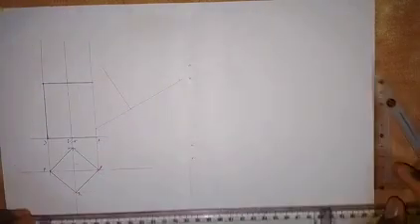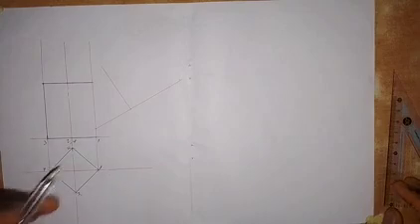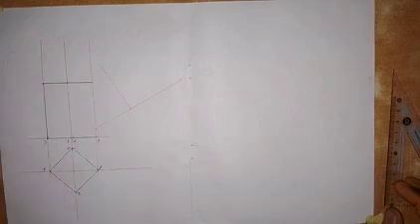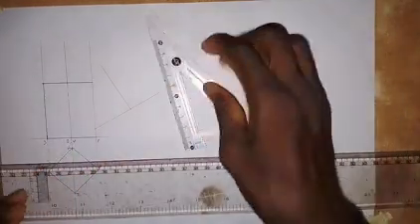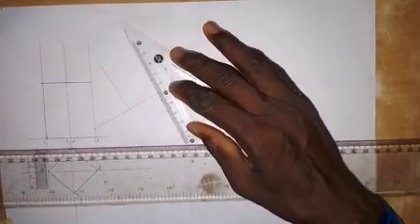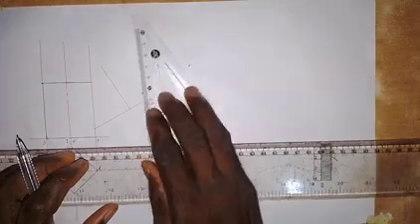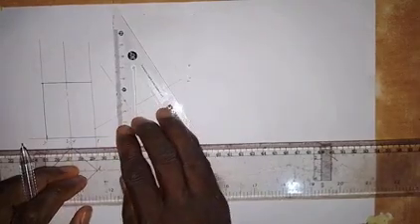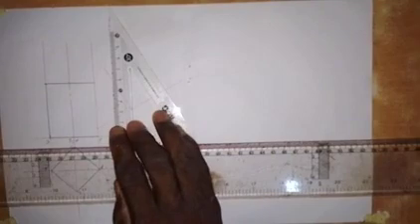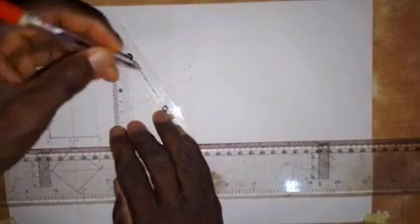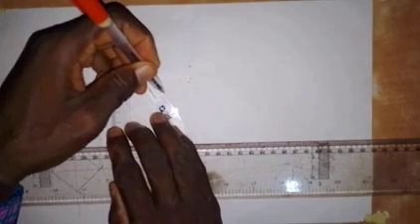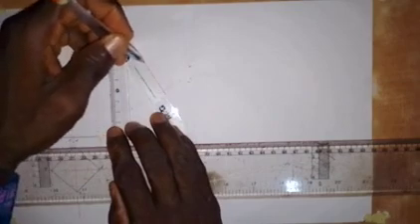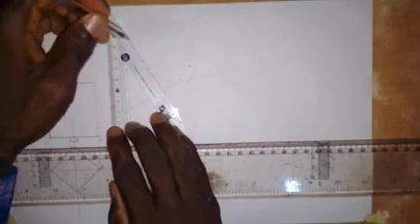Okay, so before I can complete this, there is something I need to do. I will move away a little bit from this part, because what I want to do is construct a square around here. I will come and tell you how that is going to be done, but you see it. So just move away, and we are going to draw a center line here like this.